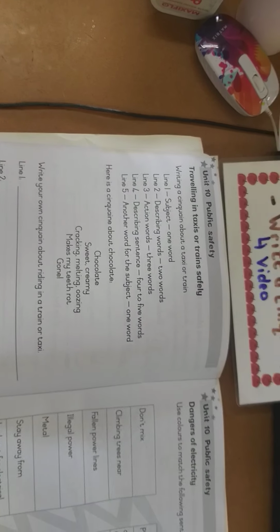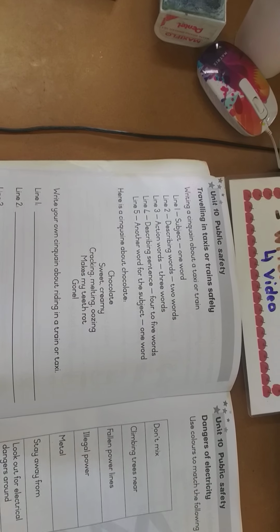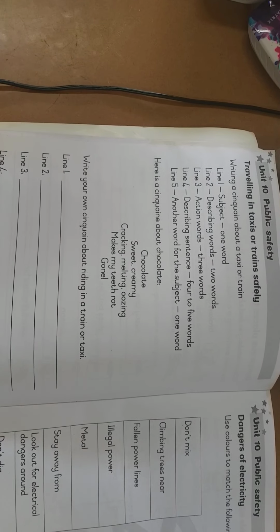The reason why I want you to first do it in rough is so that I can check it. So you're going to do it in rough on a piece of paper, you're going to put your name on it, and you're going to get your parent to send me a screenshot of it. Then if I am happy with your Cinquain and the way it's set out, then I think on Friday we can put it in our actual workbook. So today we're just doing it rough.